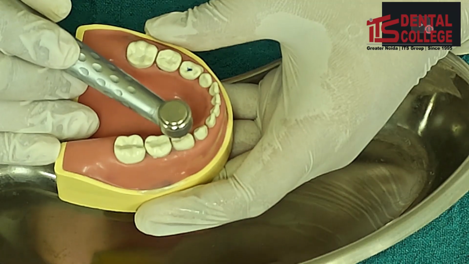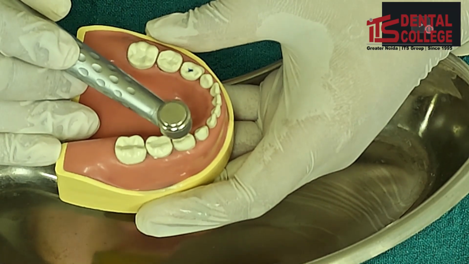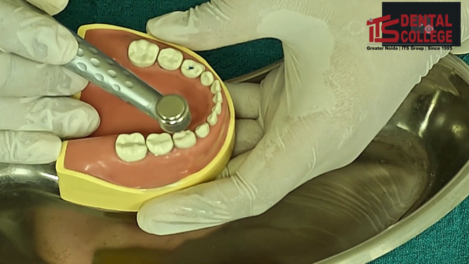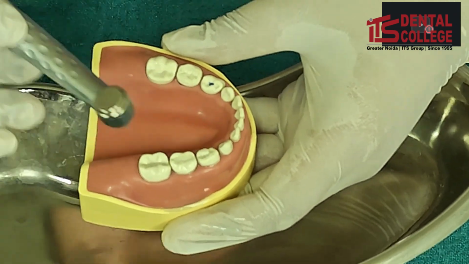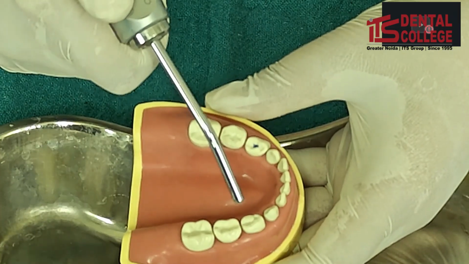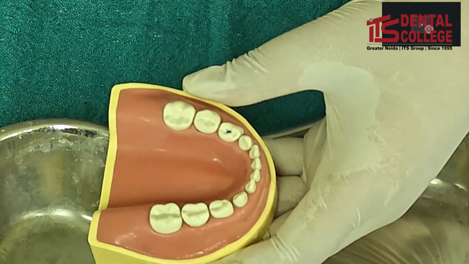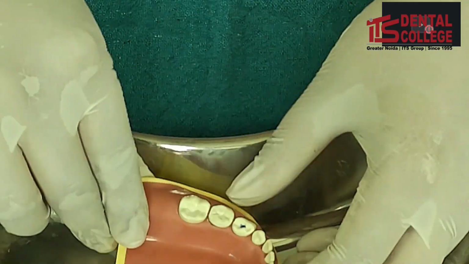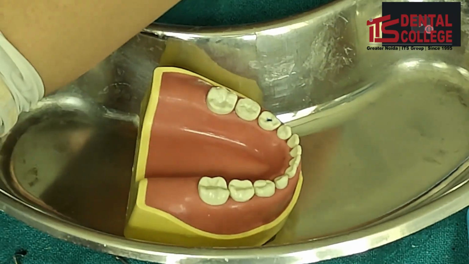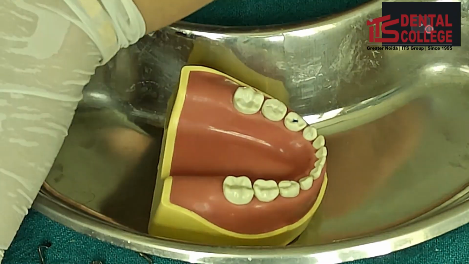The cavity here was limited to the occlusal pit. We can now use a straight burr so as to widen the cavity.